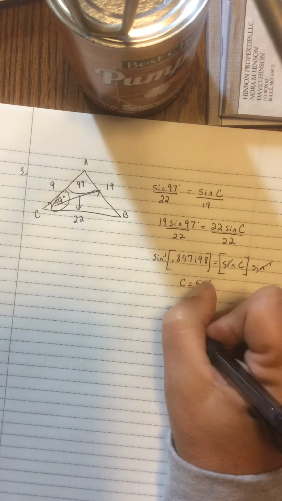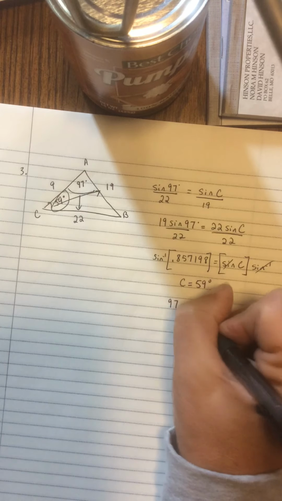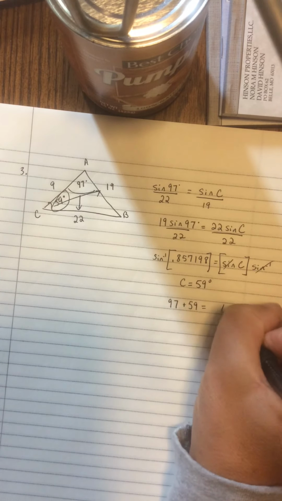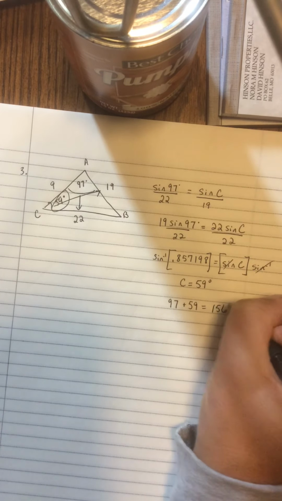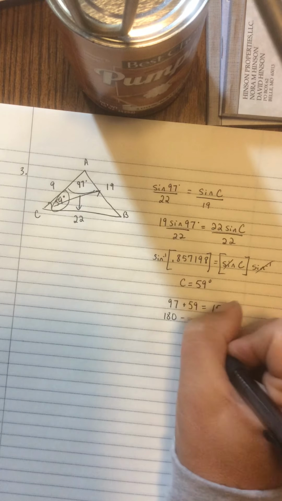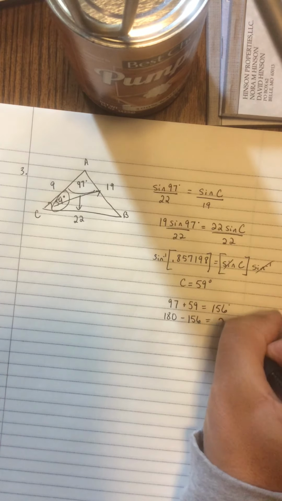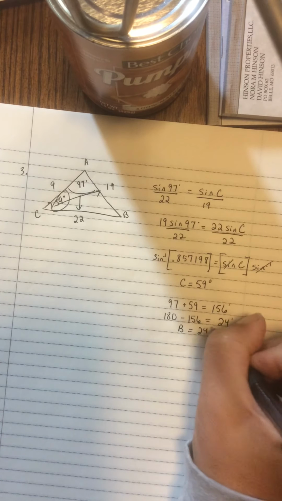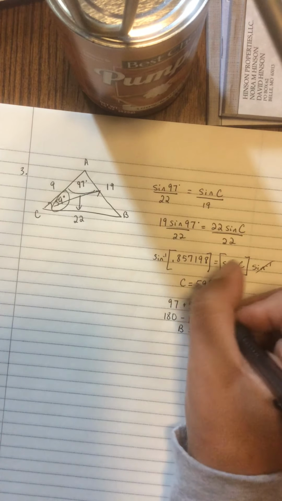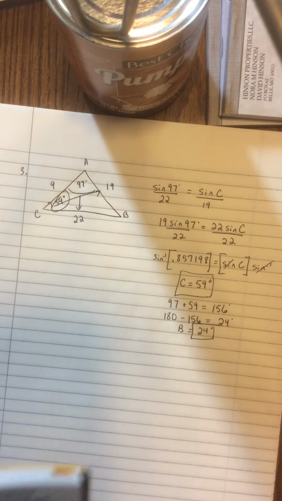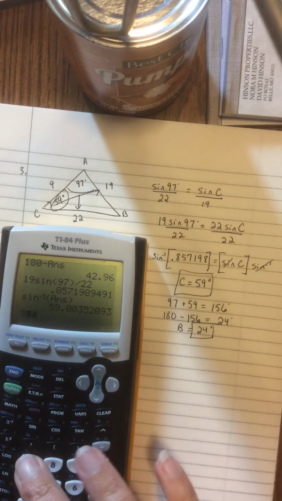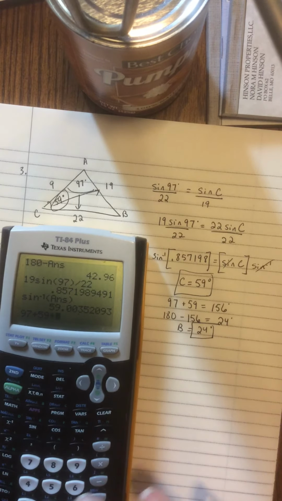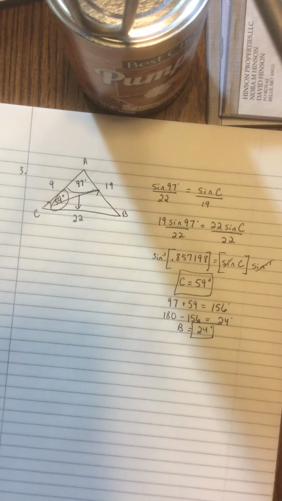So then B, if I take 97 and add 59, I get 156 degrees. 180 minus 156 is 24 degrees. So angle B must be 24 degrees. And I'll just double check that. 97, 59, 24, 180. So we're good to go.